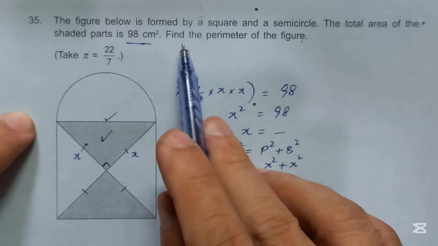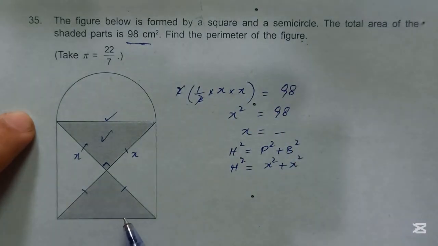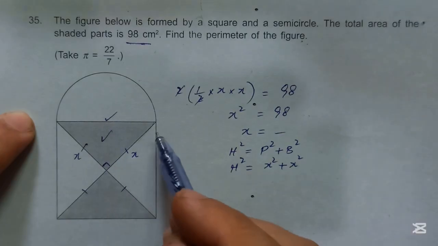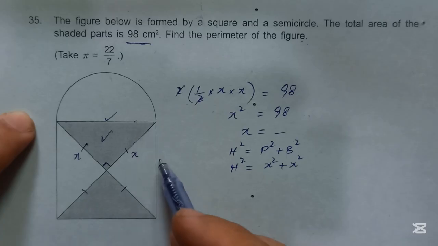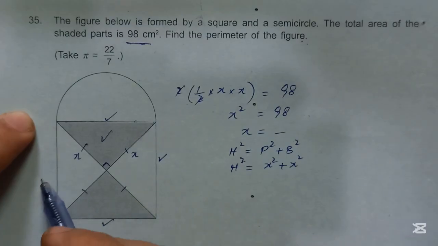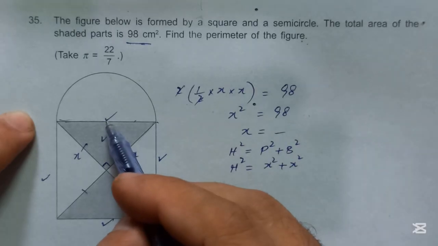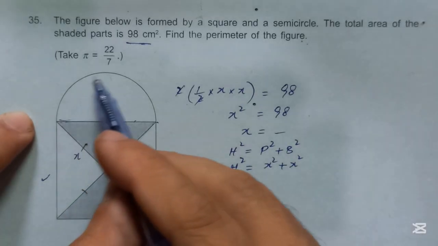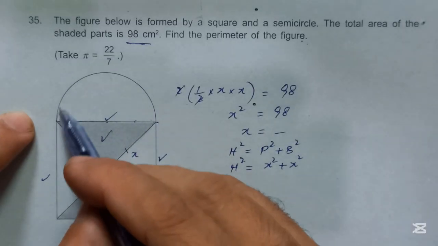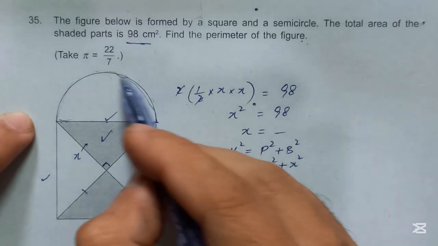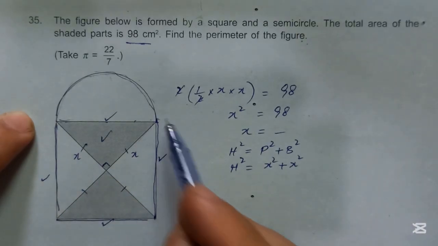So now the requirement is to find the perimeter of the figure. You will be able to find the perimeter now, because this side is found out. So this will be the same, this will be the same, this will be the same. And from here, whatever the side this is, you will make it half. That will be the radius of the semicircle. Apply it into the formula of the semicircle. You will find the curved surface of the semicircle. So this side plus this side plus this side plus this side will make the perimeter.